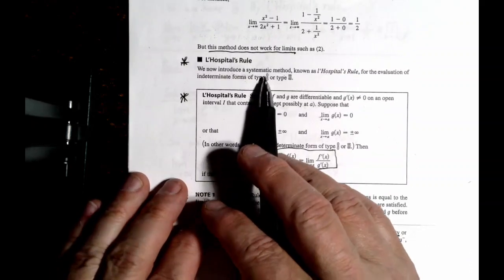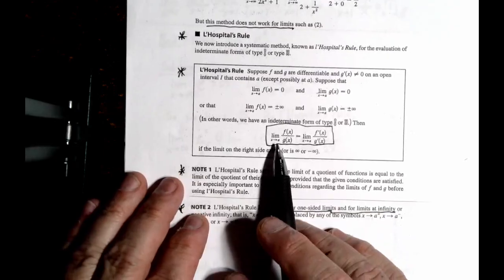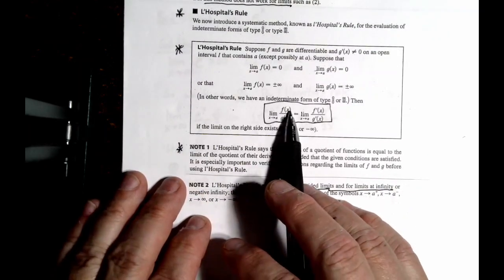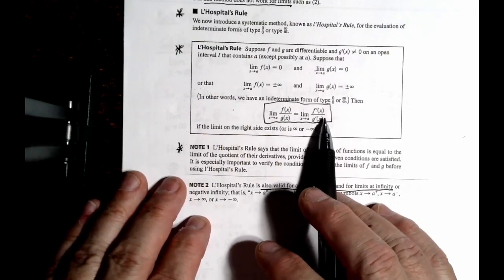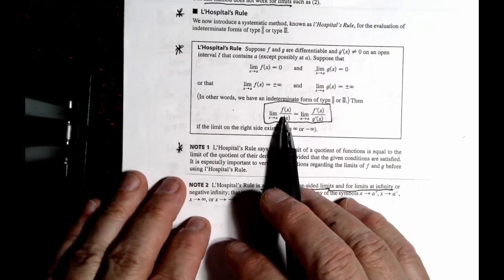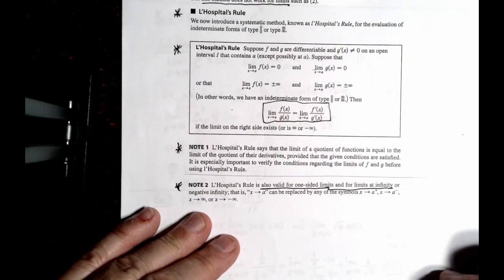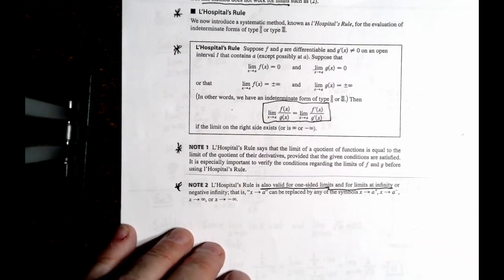So if you have something of the form 0 over 0 or infinity over infinity, you can invoke L'Hopital's rule, which says at that point you can take the derivative of the top and derivative of the bottom, and this new limit, whatever its limit is, is the same as the original limit. And you can use it multiple times as long as you have 0 over 0 or infinity over infinity, so you might even have to use it 3 or 4 times for some problems.